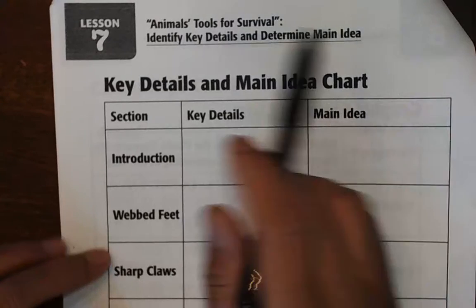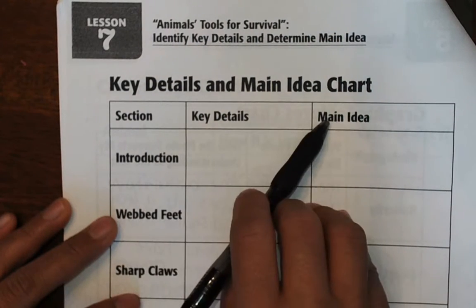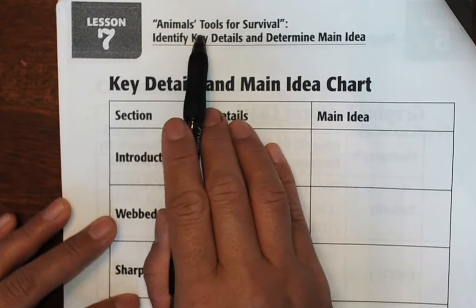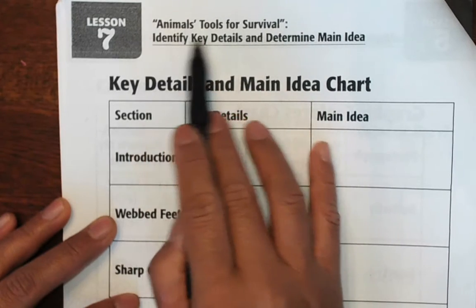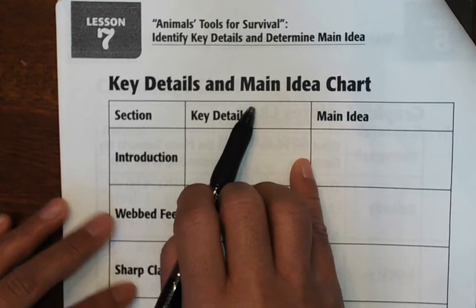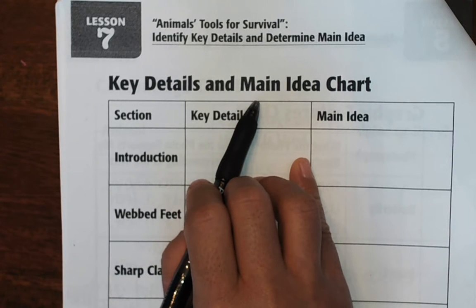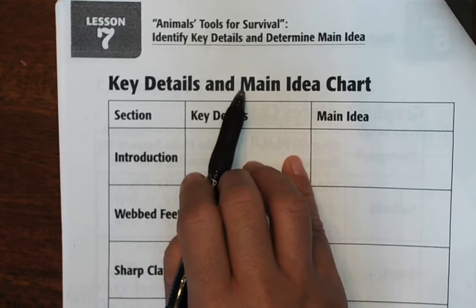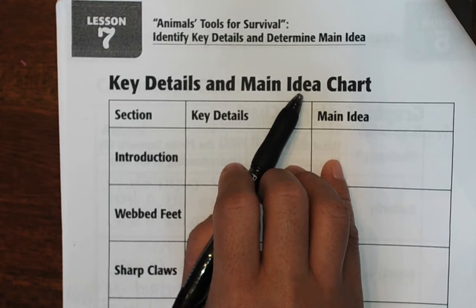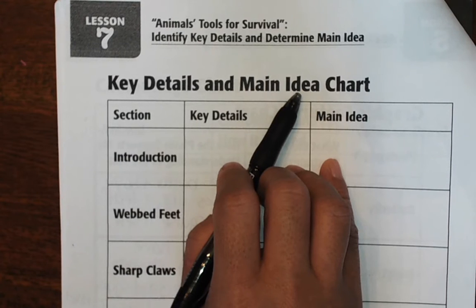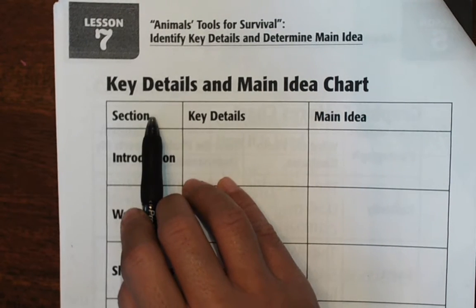Today we are going to be discussing the key details and the main idea about the reading Animals as Tools for Survival. So we're reading a new section of Unit 3 and we are going to uncover the main idea and details. And remember, main idea just means what the reading is going to be all about. You're going to see a seesaw activity today all about main idea and detail, where you have to tell me what the whole video is about, main idea, and give me some details from the video, the details.